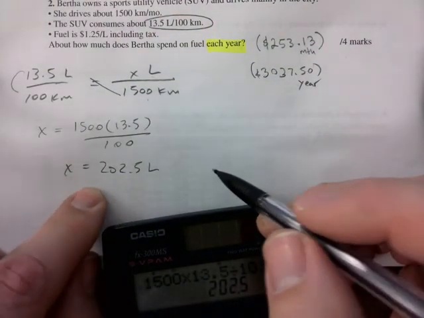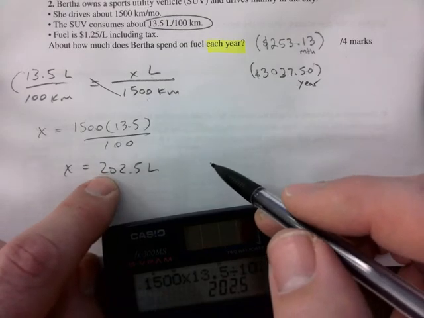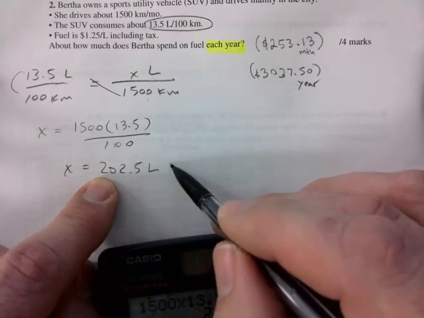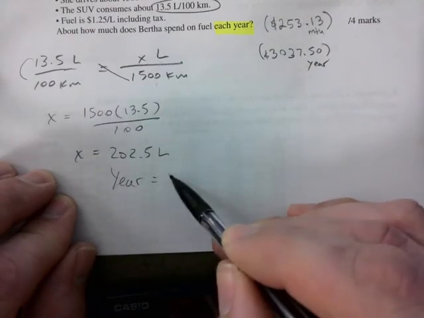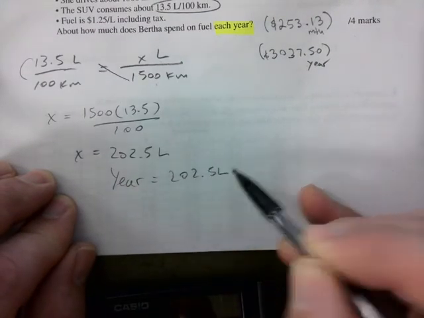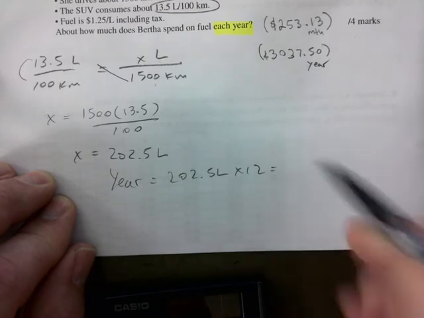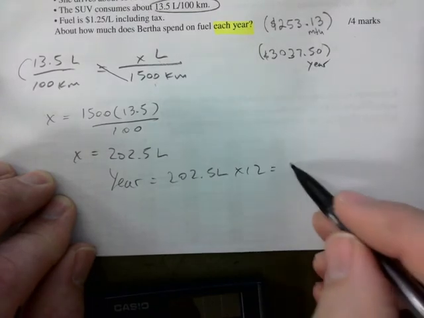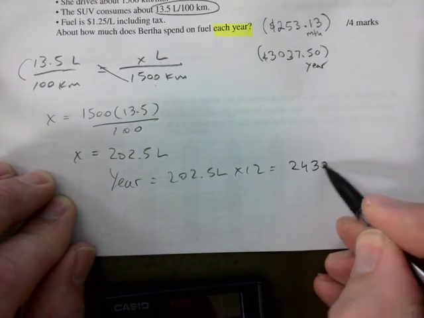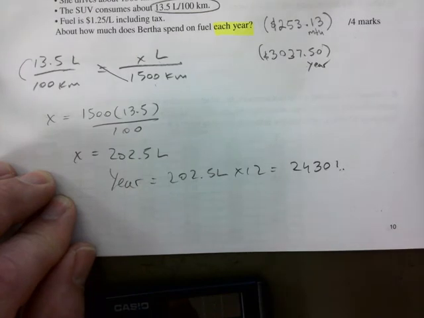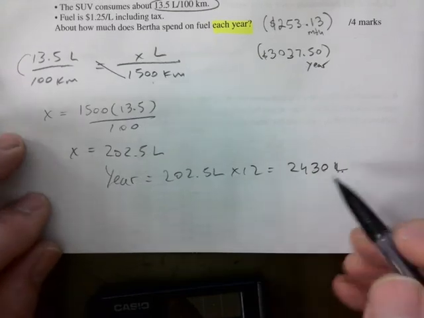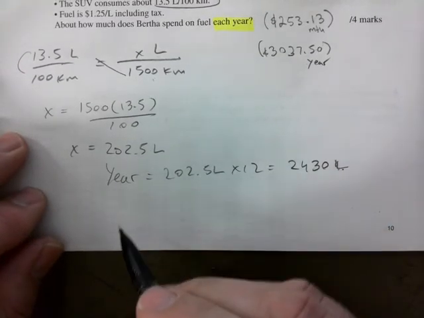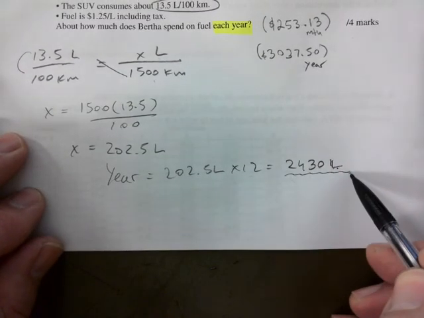So what you want to do is multiply this by 12, right? In a year, just go 202.5 liters times 12. That's 2,430 liters per year, right? I'm multiplying by 12 because of 12 months, obviously. And once you've figured this out, this is very important.